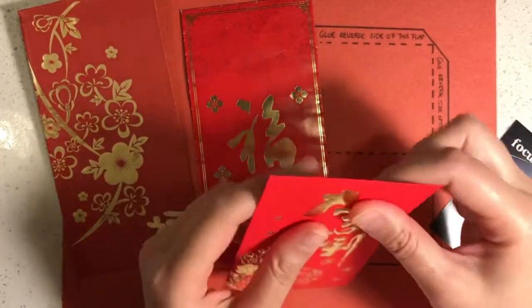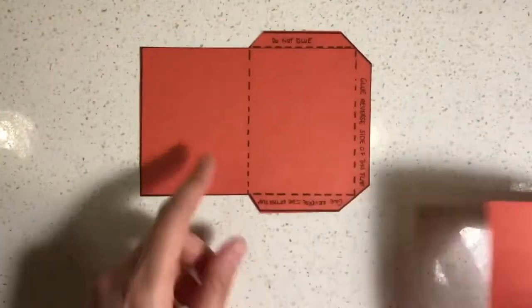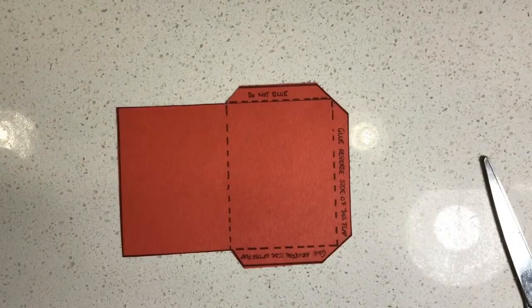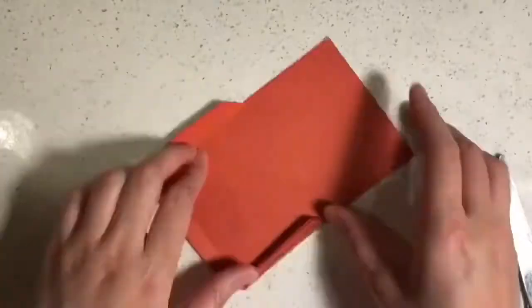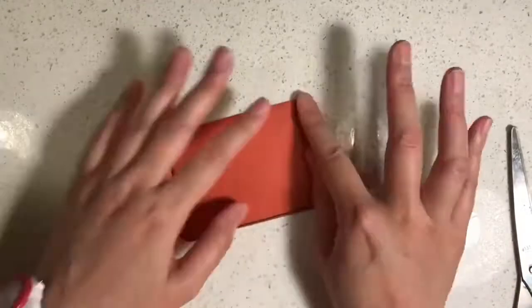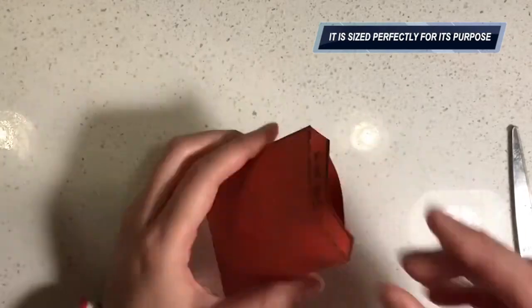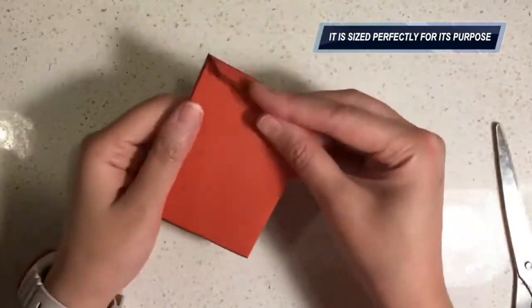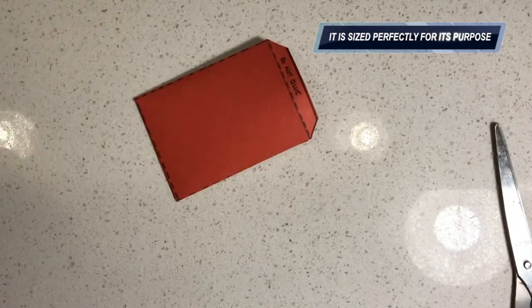So first of all, I'd like you to take a pair of scissors and cut around the outline of the lucky red envelope template like this. Next, I'd like you to fold on the lines like so, and then apply glue on the flaps like this. Next, I'd like you to stick the flaps on the paper so that you can create an envelope, like so. We'll keep a flap at the top so you can close it later on.